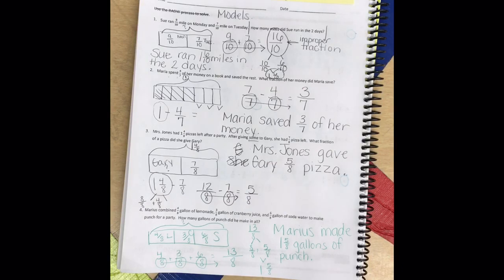What I'd like you to do now is go ahead and start your math stations. Look on the board and see where you need to go. Get there quickly, and good luck.